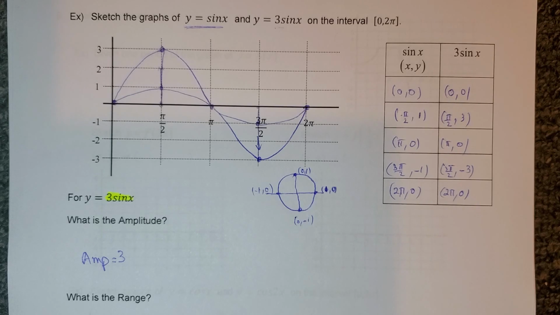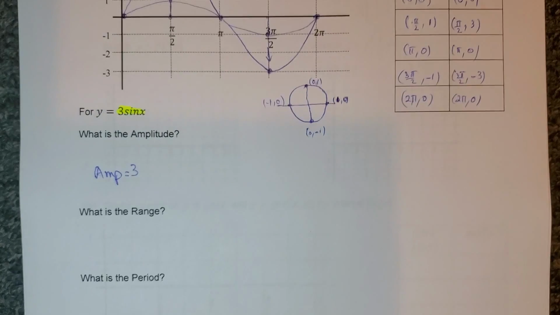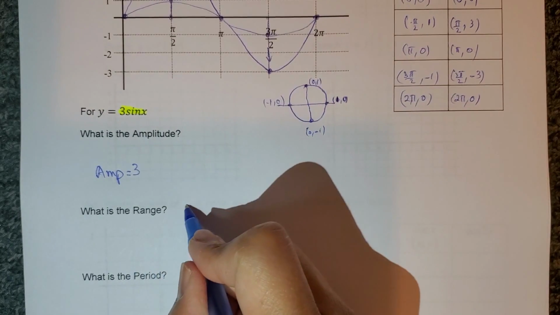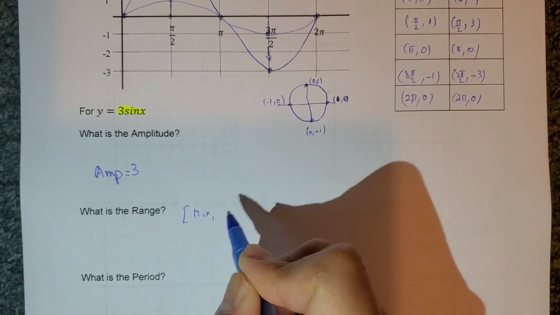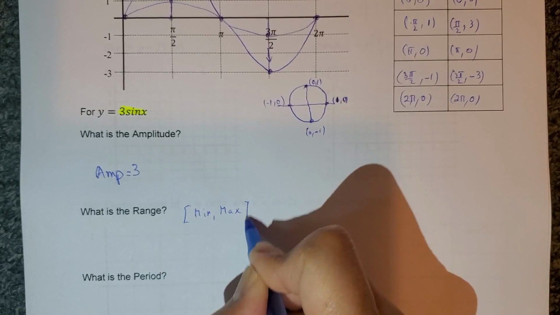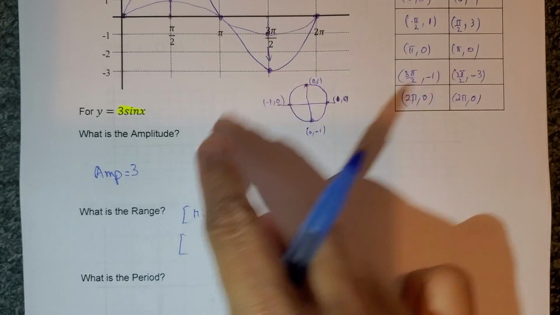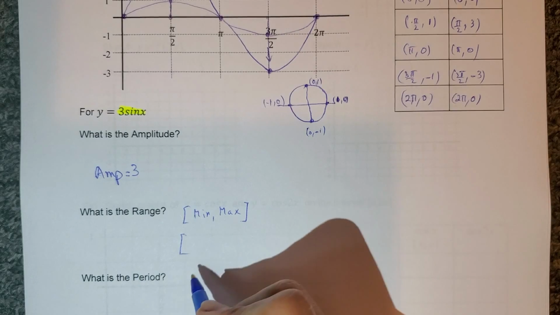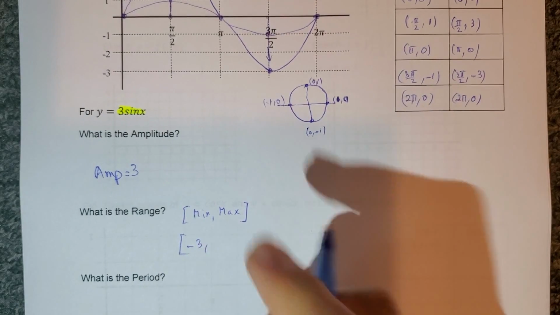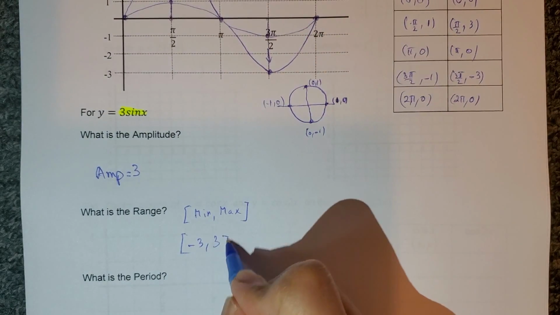All right. And they're asking you what's the range. So again, the range is the minimum, comma, the maximum. That's the range. So if you do that, the lowest point, we talk about this function, okay? So the lowest point here is going to be -3, and the maximum here, that's going to be 3, okay?